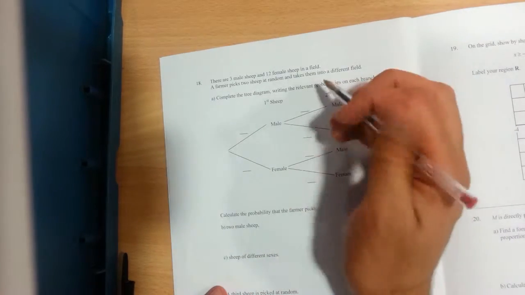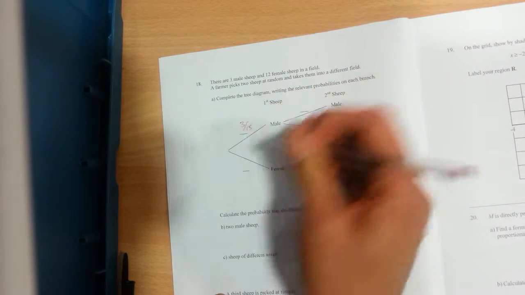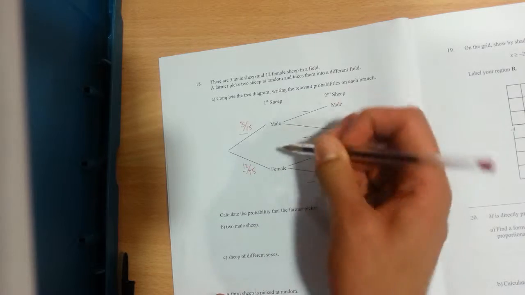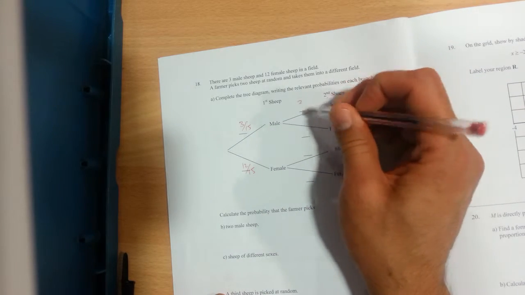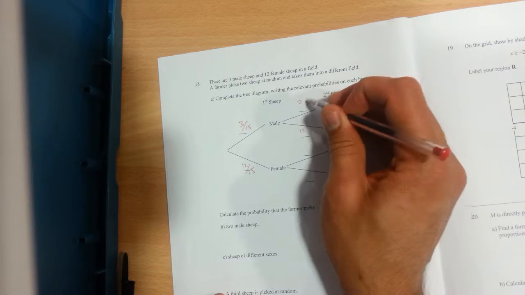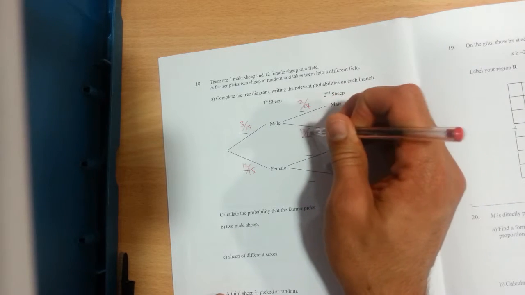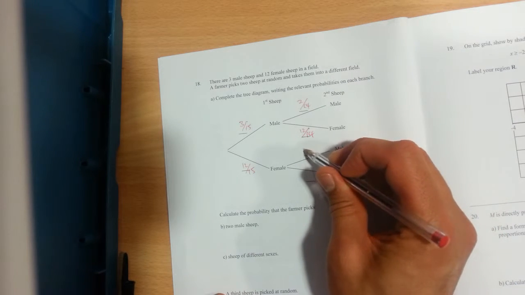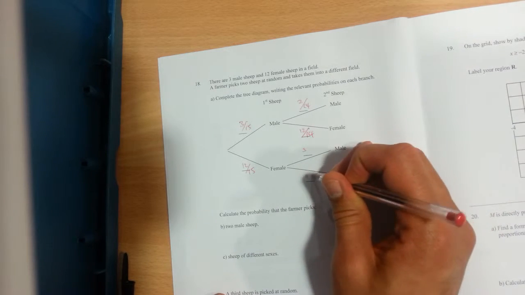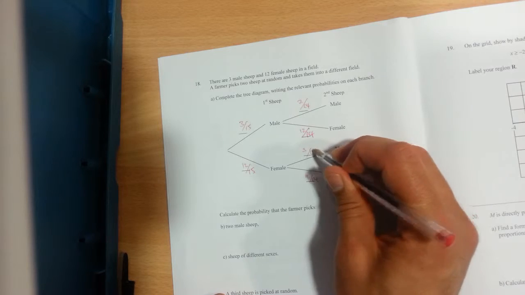Sheep. Right, you start off with 3 male sheep out of 15 and 12 female sheep out of 15. If you take away a male sheep, instead of having 3 male and 12 female, you've got 2 male and still 12 female, but there's now 14 sheep. That's probably where most people drop marks. And if you took away a female sheep, instead of having 3 male and 12 female, you're going to have 3 male and 11 female out of 14. So that's how you complete that.